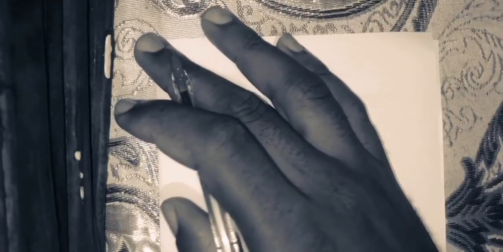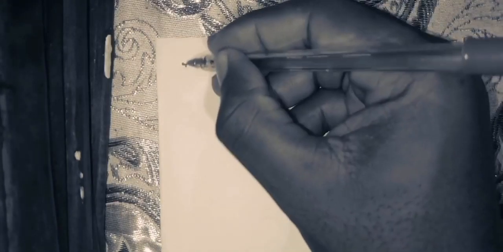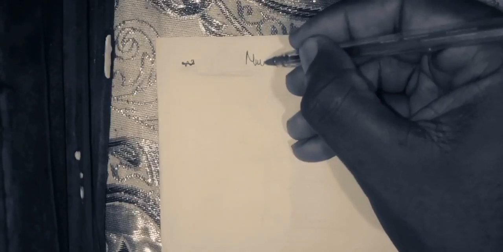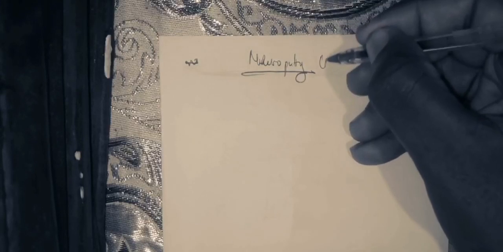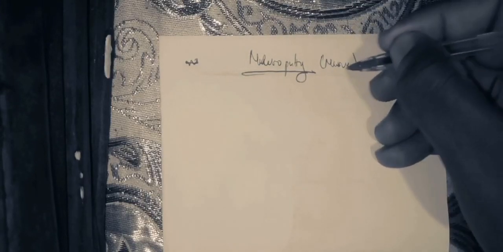Now you need to know that when we are going to deal with the topic of neuropathy, there are different neuropathies that we're going to speak about. The neuropathies that we're going to speak about mostly involve nerves. Is it clear? A neuropathy is a pathology of a nerve.